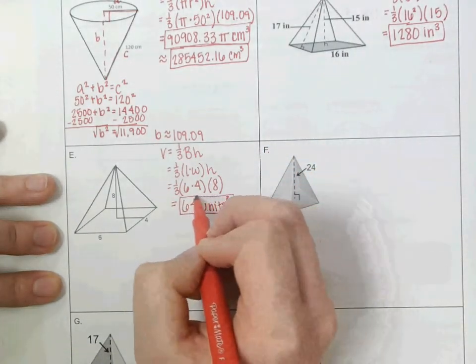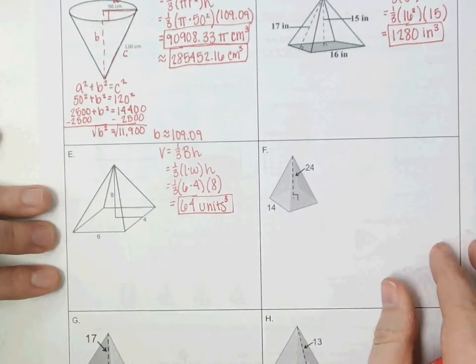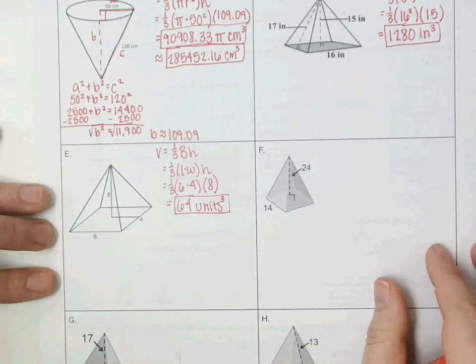Again, just like the last unit, please circle or box your answers. That way I can tell where your answers are within all this work.